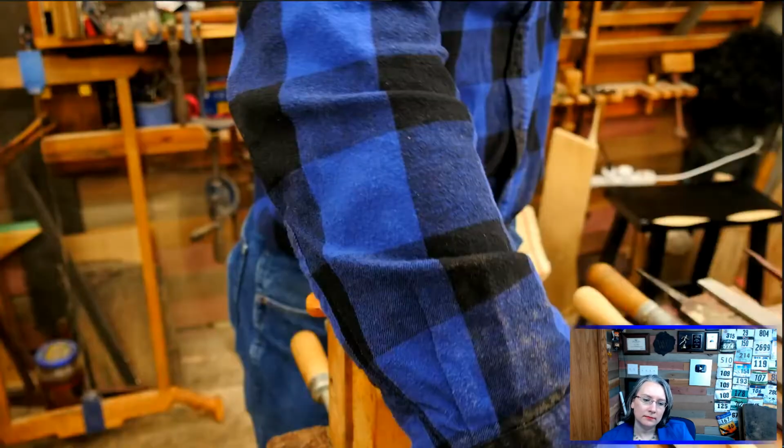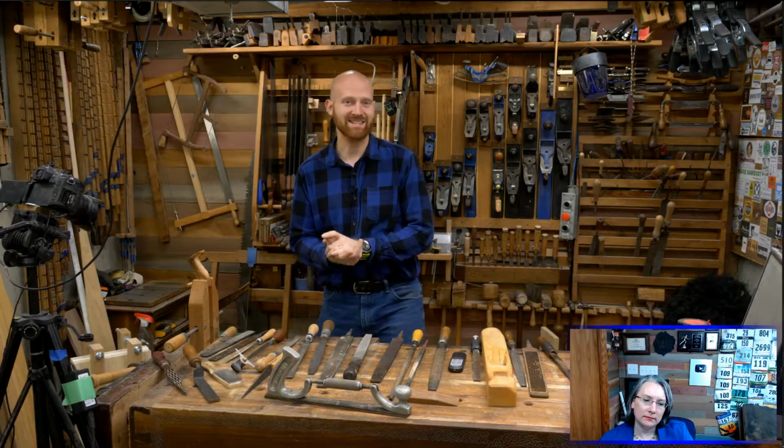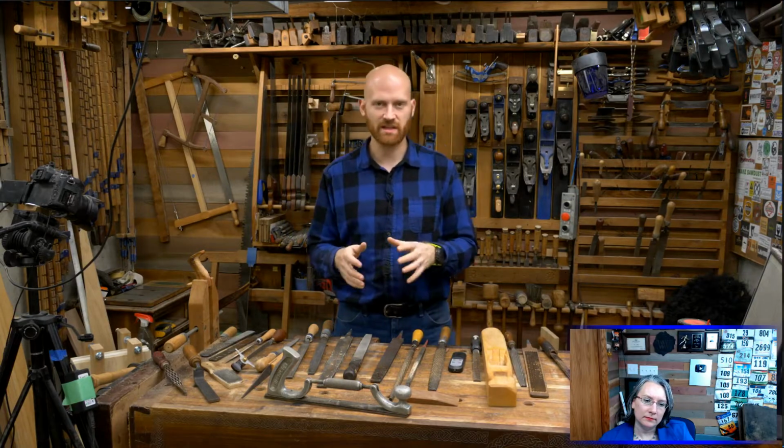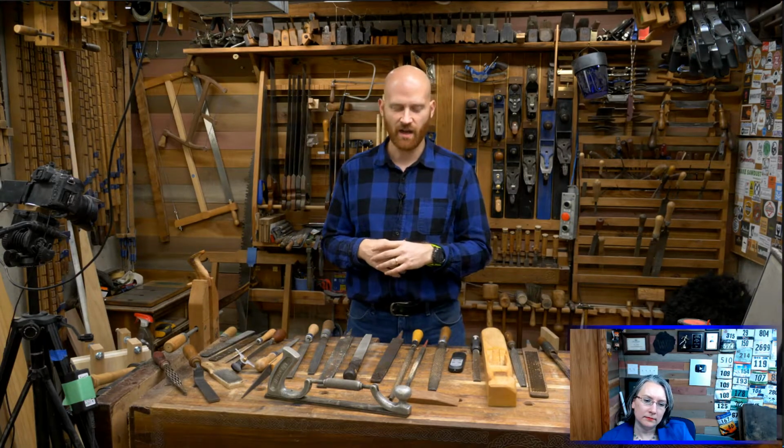You'll hear a lot of people talking about acid sharpening, actually soaking them in a series of acids, and in all honesty, that is not sharpening. That is cleaning, but it is not sharpening.